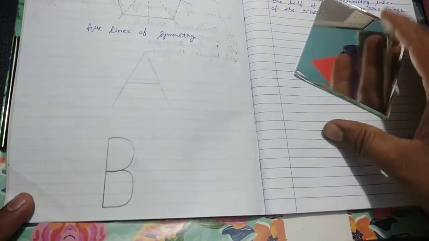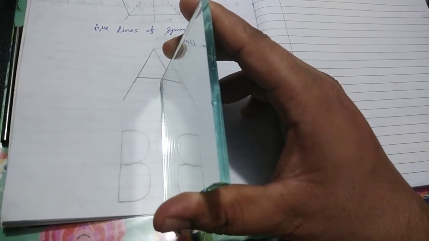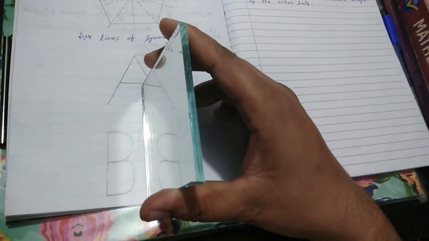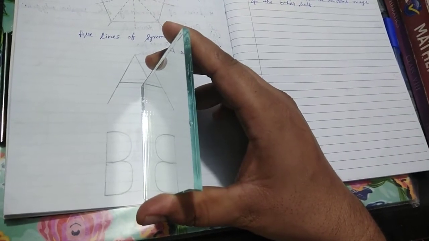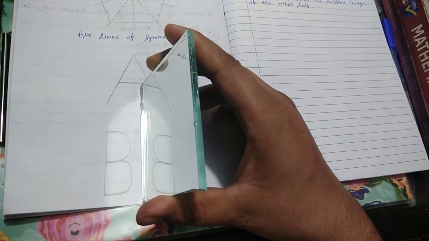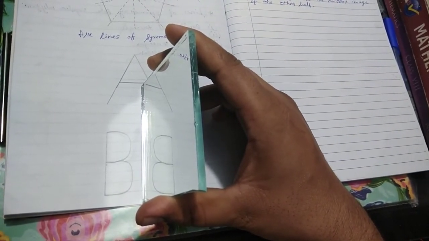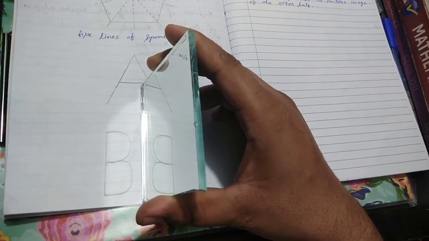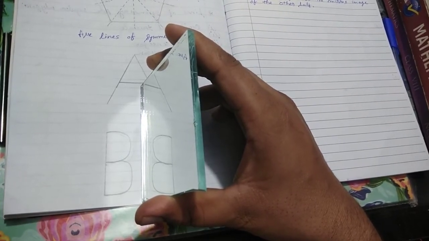But keep in mind, in a mirror when you see some objects, for example here letter B, it looks different. That means whatever is on the left hand side, in the mirror it shows on the right hand side, and whatever is on the right hand side, in the mirror it shows on the left hand side. So you have to keep that in mind.